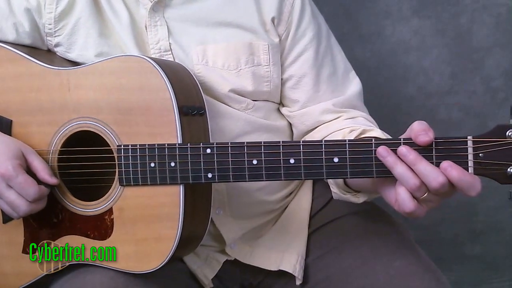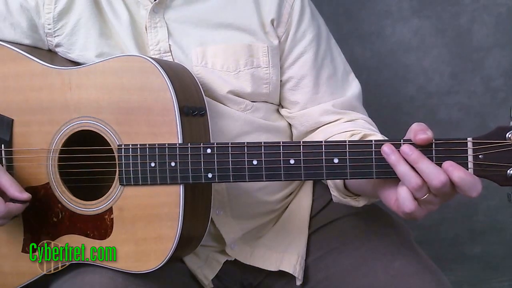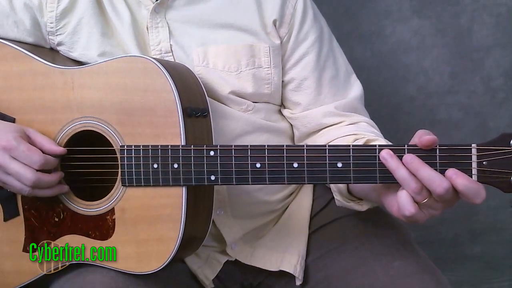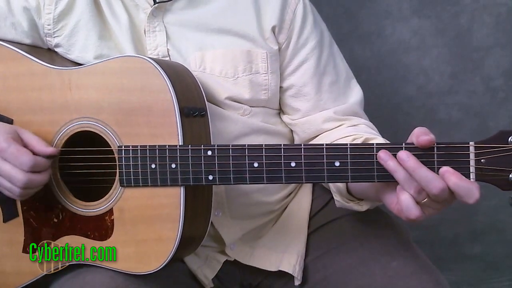Now, when we're talking about scales on the guitar, we're often not talking about the textbook approach where I always have to go from C to C.